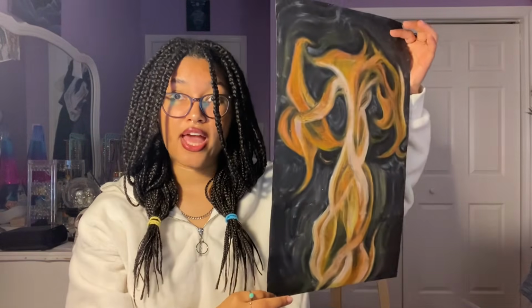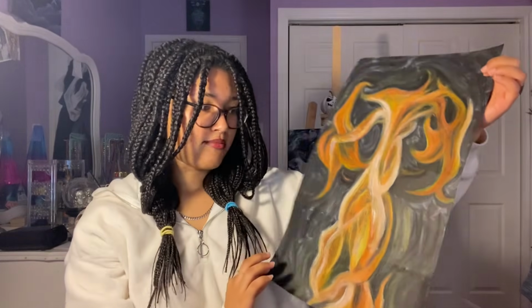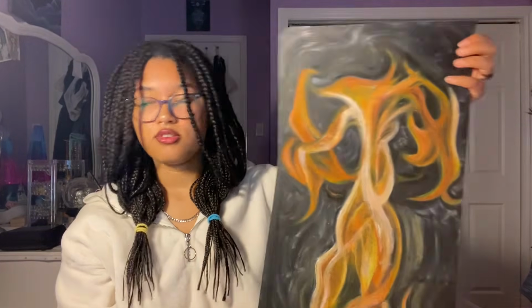So, okay, first of all, this is for my drawing class. It's called Drawing Across Disciplines, and we had to draw fire. This is what I drew. I got an 80 on it, okay? So not bad, not bad. I used a reference and then I used my imagination.